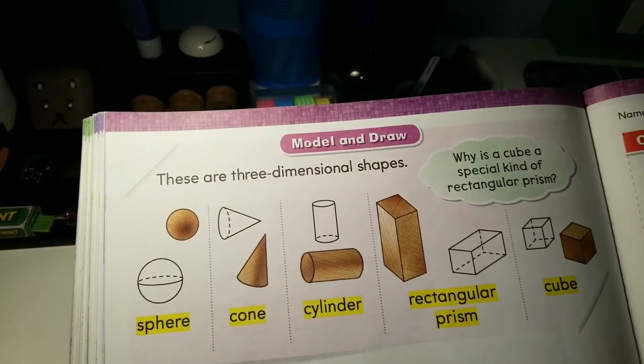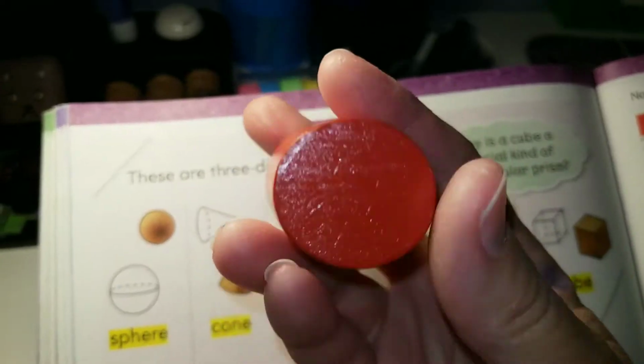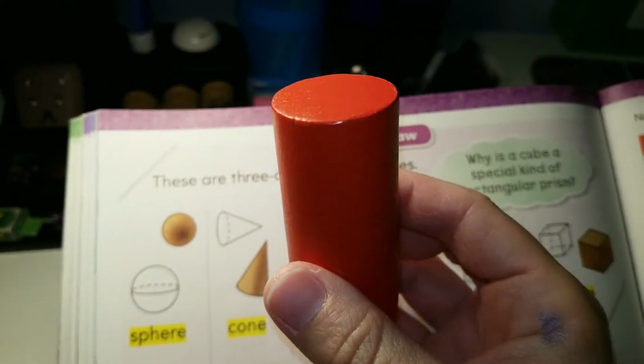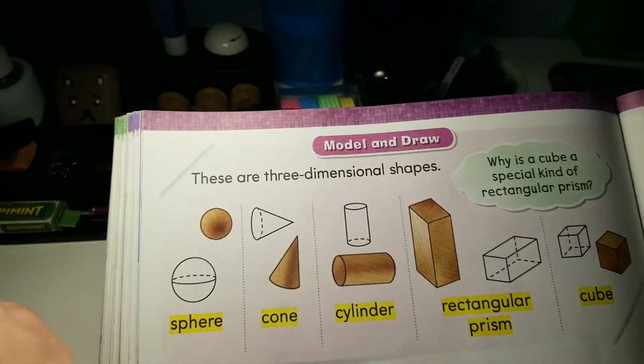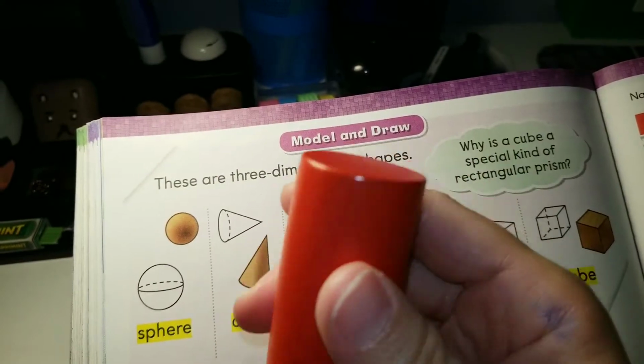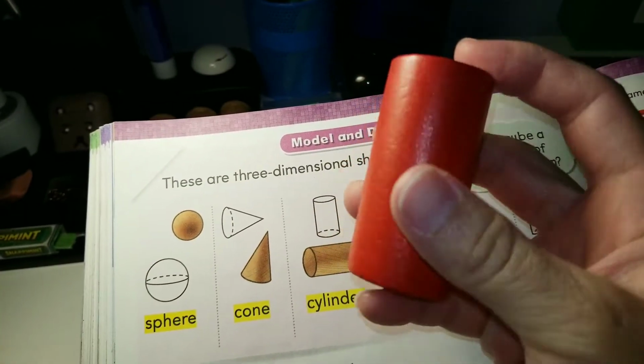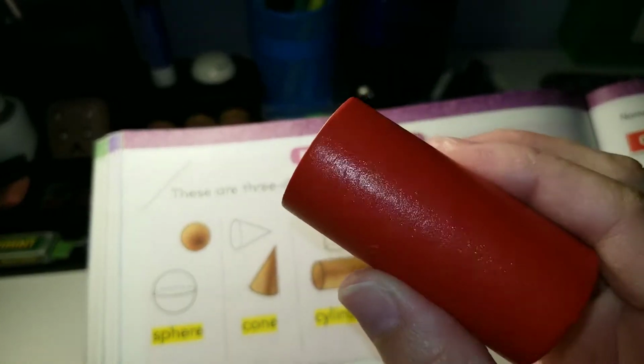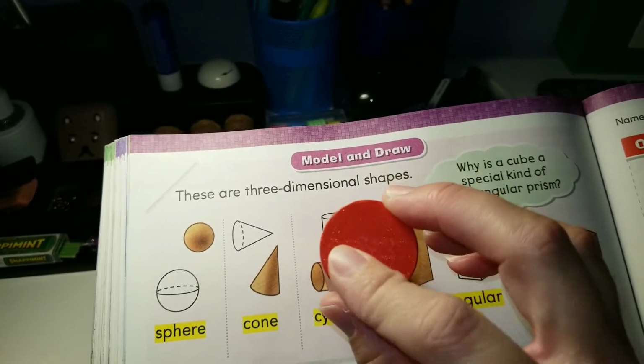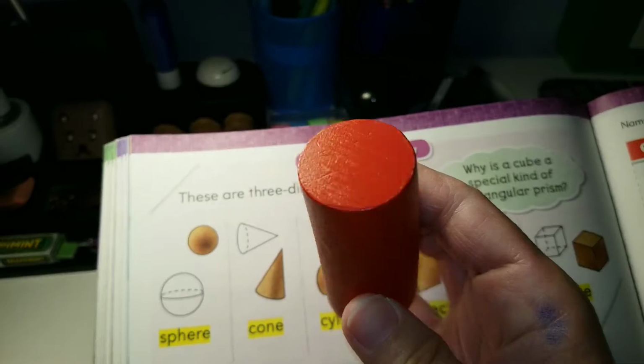Then we have a cylinder. Let's take a look at this cylinder. This is a cylinder. Oh, by the way, the cone. Maybe you have ice cream cones at home. That's the cone. The cylinder looks like a can. The cylinder also has a little bit of curve surface, and it has two flat surfaces, one here and one here.